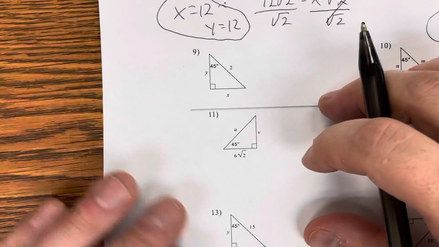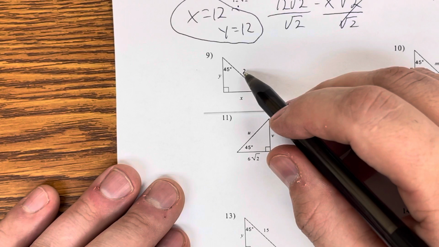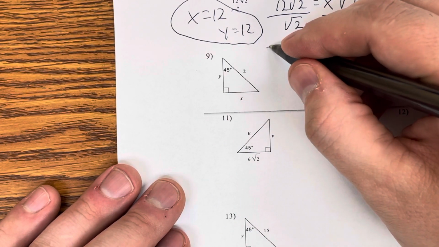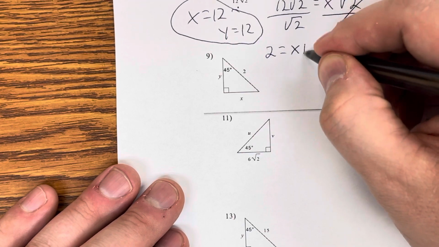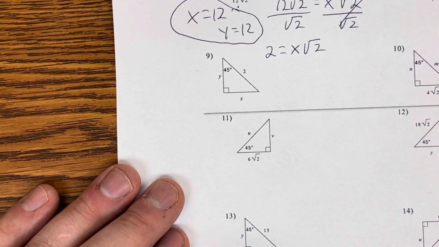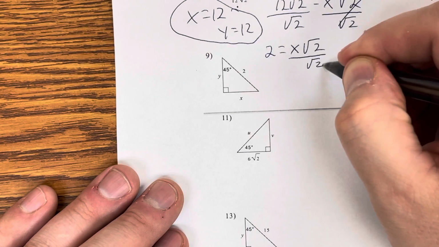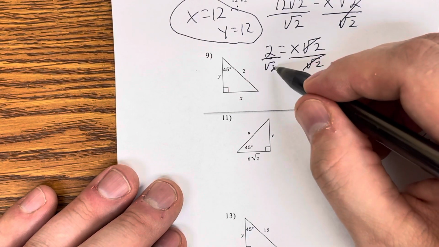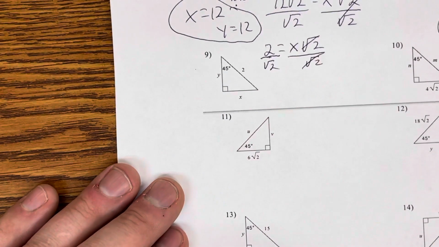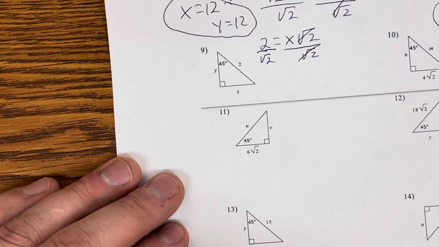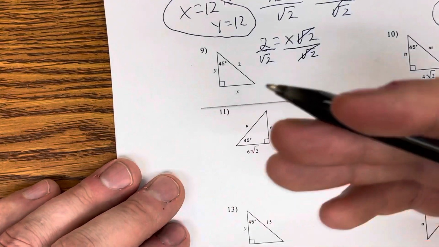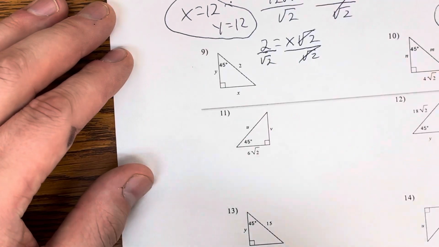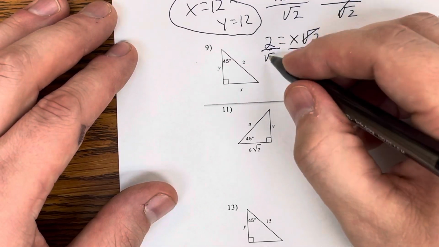All right. Number 9. A little bit trickier this time. Here I am told that the hypotenuse is 2. So again, the hypotenuse 2 is equal to the leg x times the square root of 2. Now for us to solve this one, I divide both sides by the square root of 2, and this is where things get tricky. I cannot leave a square root in the denominator. There's no radicals allowed in the basement. So what we're going to have to do is rationalize the denominator. And in order to rationalize the denominator, we multiply by whatever it is that's down there. So right now I have a square root of 2.